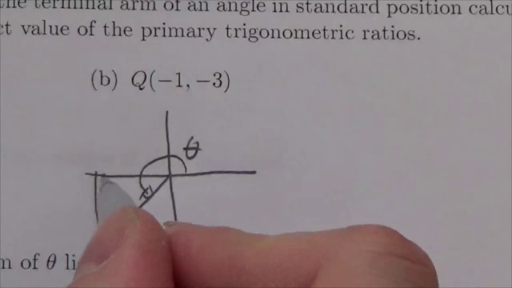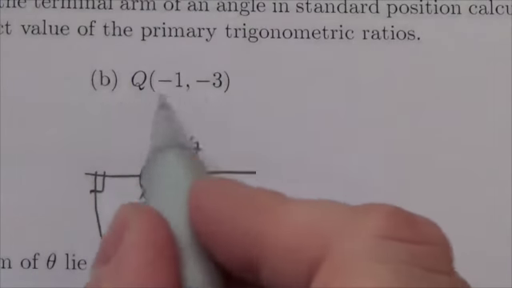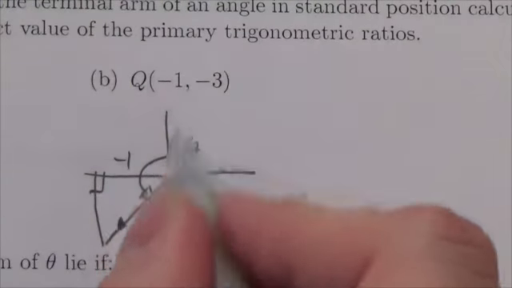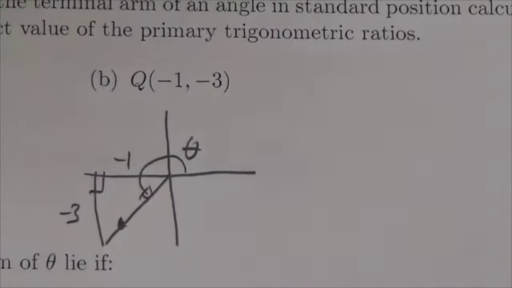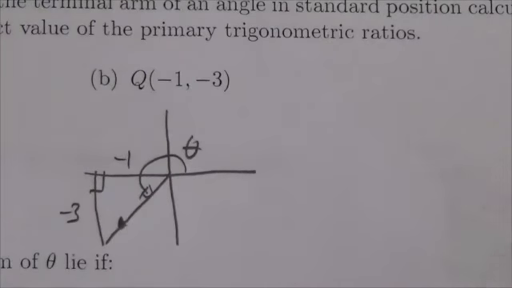And now the triangle that I draw goes up to the x-axis here. The x-coordinate is -1, the y-coordinate is -3, and I want to pay attention to those signs. Those are important. Now what I got to do is figure out what the radius is.